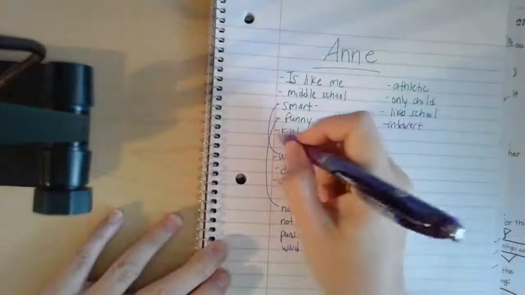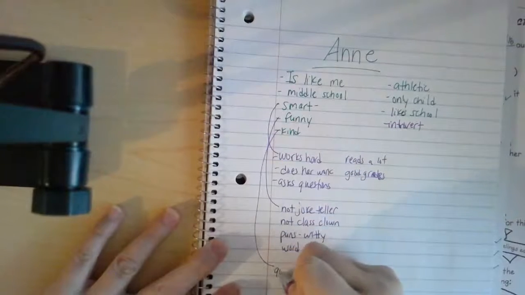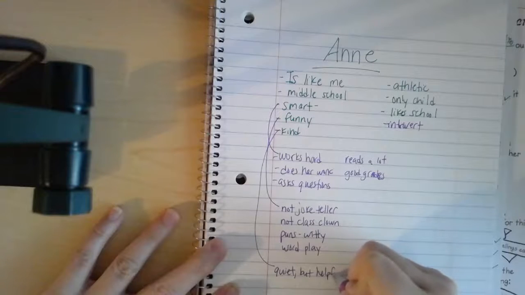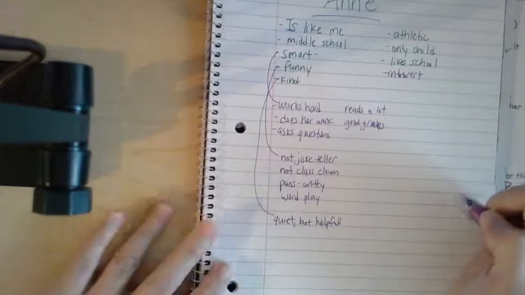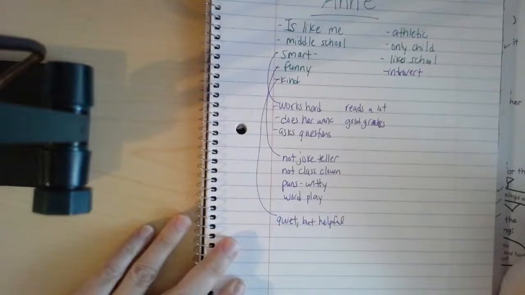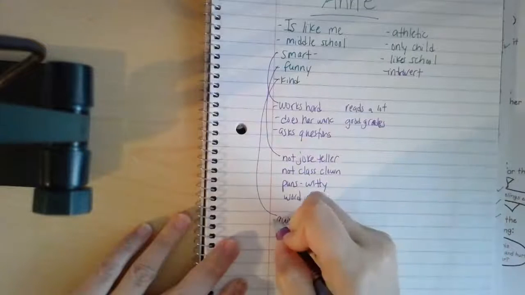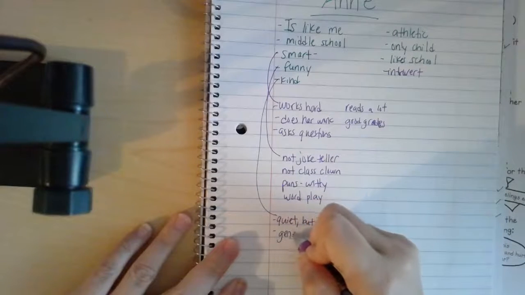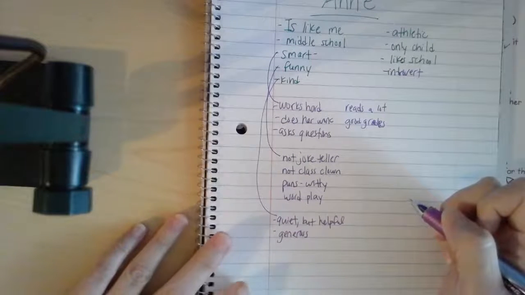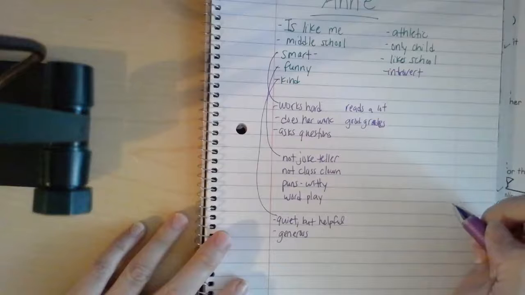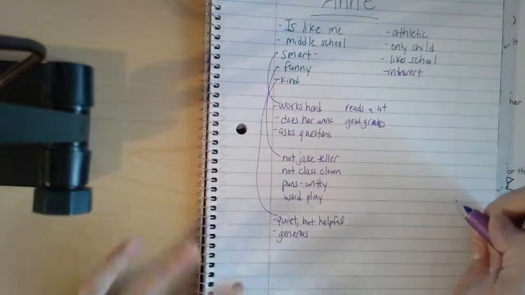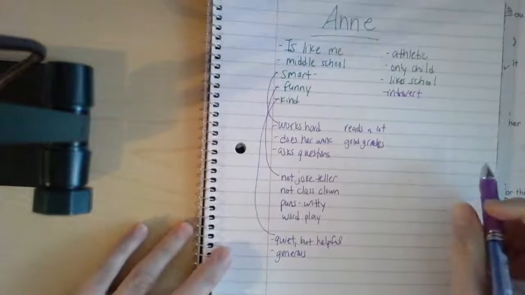So that reminded me of something else that I want her to be. Okay. I want her to be kind. I want her to be quiet, but helpful. So she's not going to be the kind of person who always volunteers to help, but she's going to be the kind of person who's always around and helps people if they need it without them having to ask. She's going to be generous, which means that she's going to be very giving. So if somebody needs to borrow a pencil, she'll loan them a pencil. If she finds out that somebody needs something and she has it, she's going to try to let them borrow it, things like that.